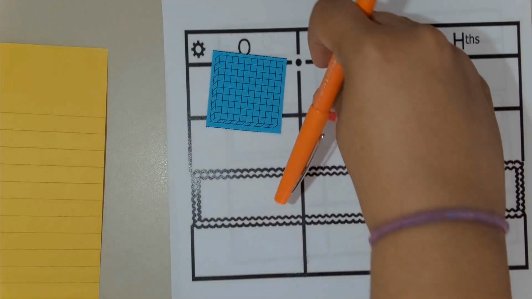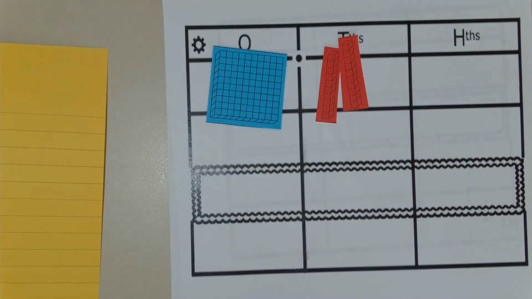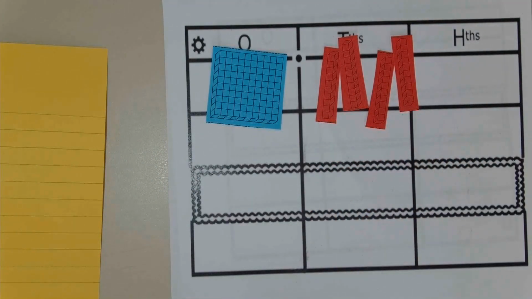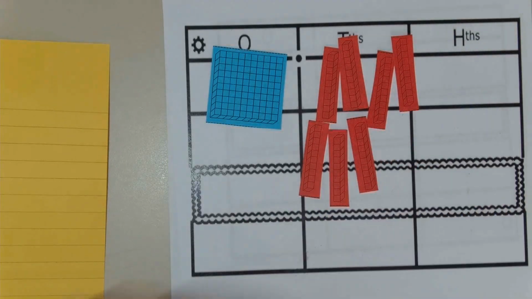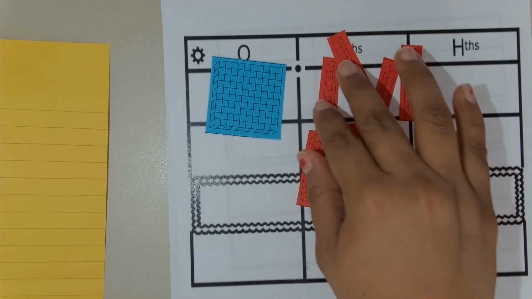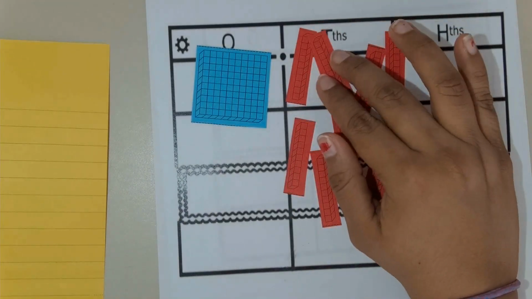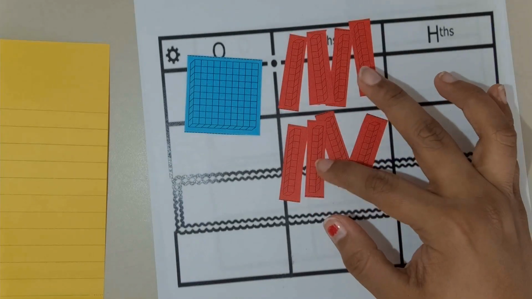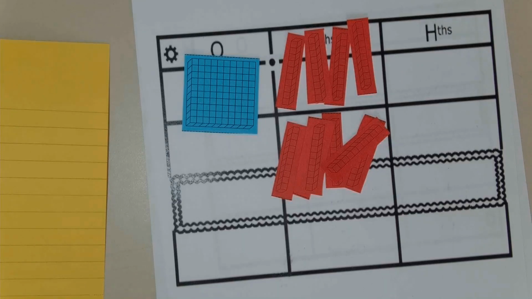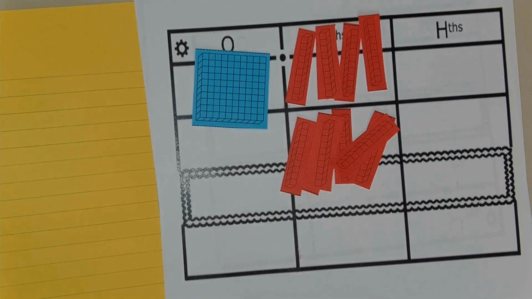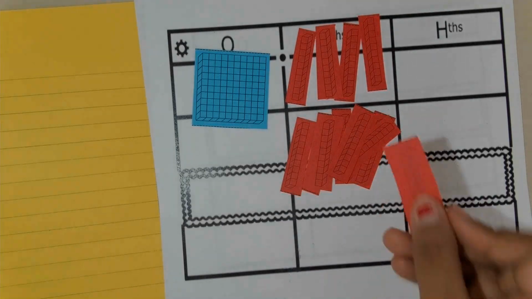So I'm going to put 1, 2, 3, 4. Those are my 4 rods. Now I'm going to add 8 tenths, which is 8 rods. So I'm going to put 1, 2, 3, 4. Let me make sure this stays together. 1, 2, 3, 4, 5, 6, 7, 8. So I have my 8 here.